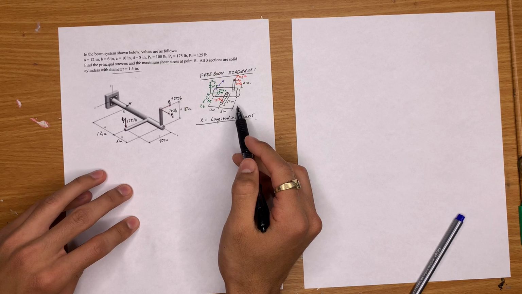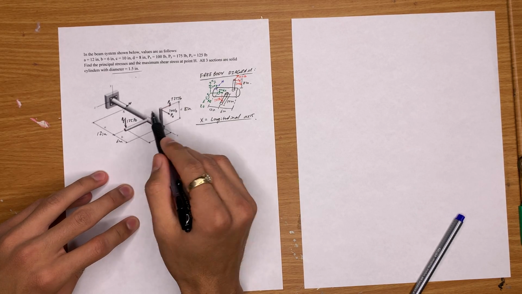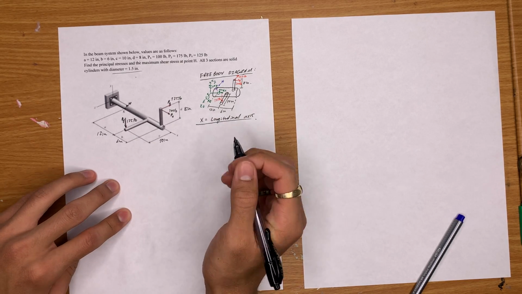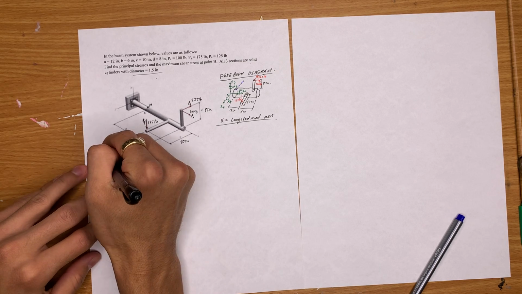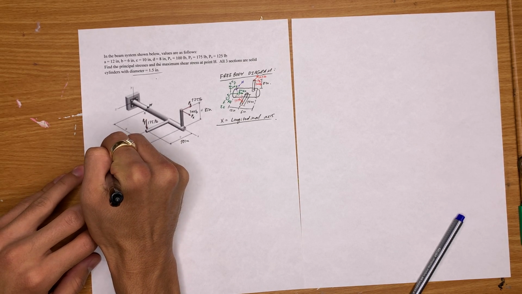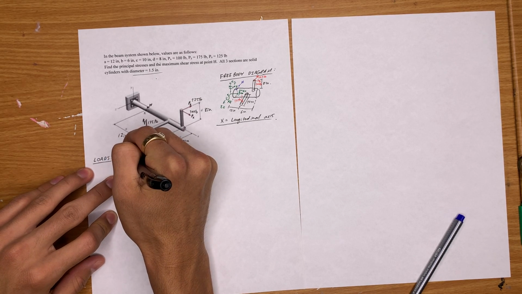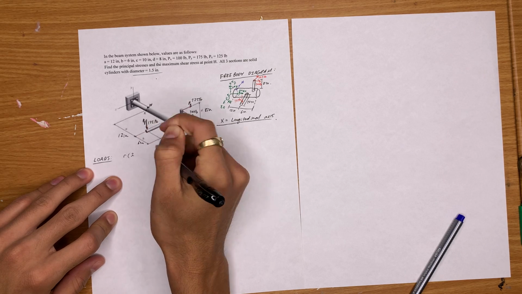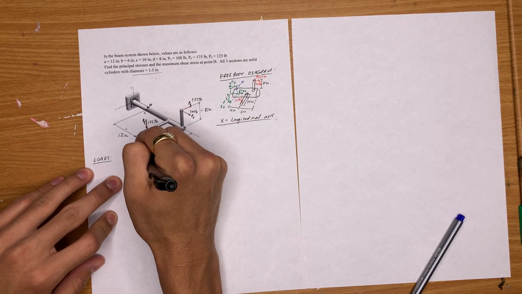The next step is to find our reaction forces and reaction moments to these loads. So for this, we will draw a table. We will have the R vector, which is just the position vector from the cut section.